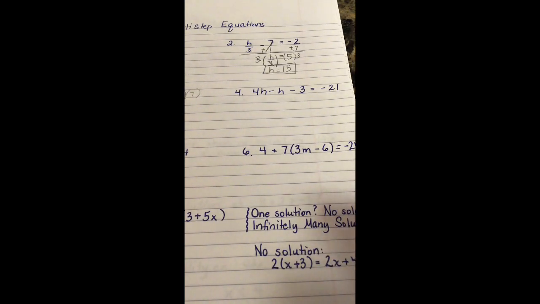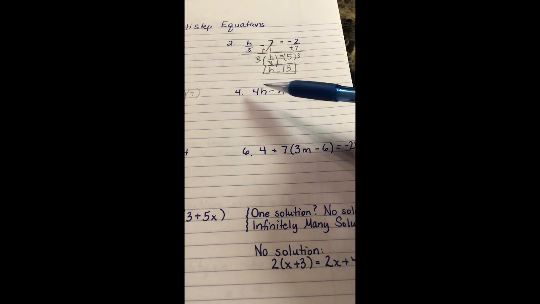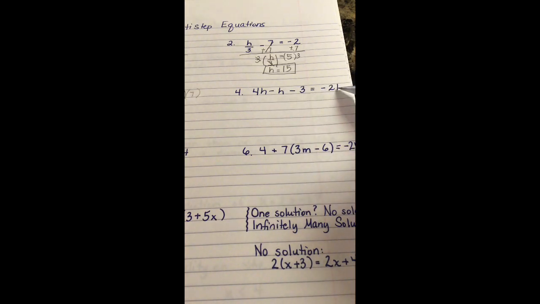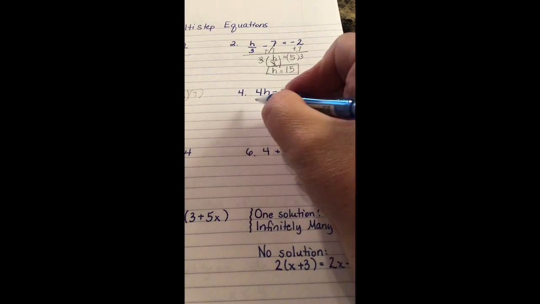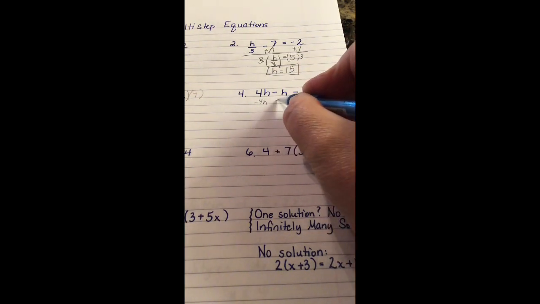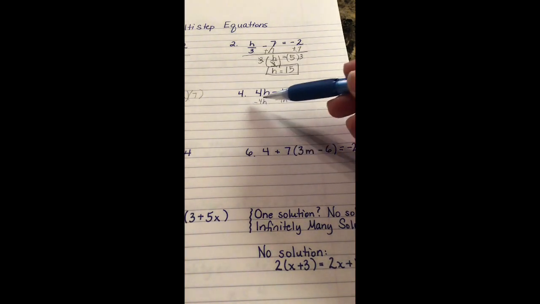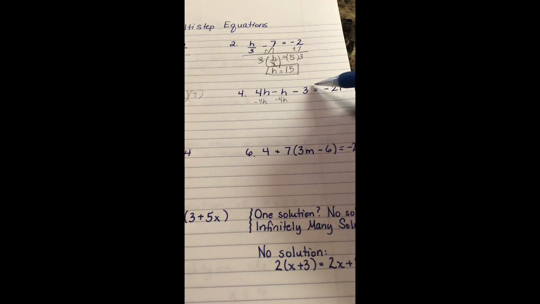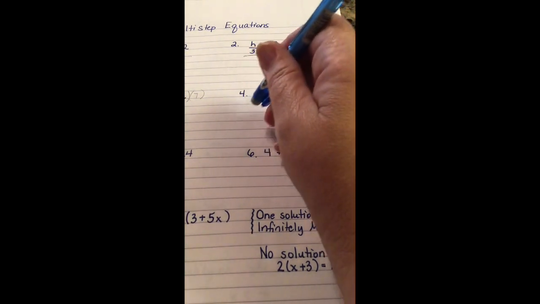Number 4. How's this one different from the other ones that we've done? Well, if you look at this one, hopefully you notice you have two variables. You have 4h minus 1h minus 3 equals negative 21. I need to combine these terms since they're on the same side. The most common mistake that I see students make is they'll do this. Don't do that. You only do this inverse operation when you're talking about variables being on opposite sides of the equal sign. And we don't have variables on opposite sides of the equal sign, so I'm going to erase that.